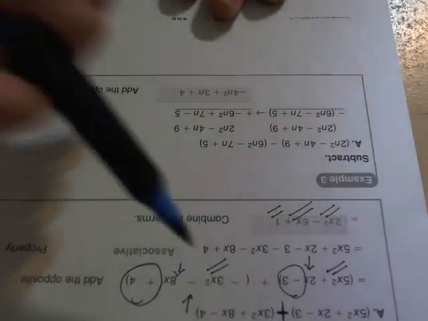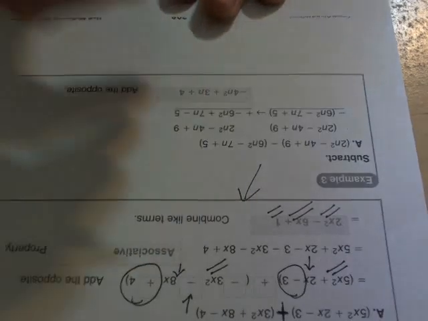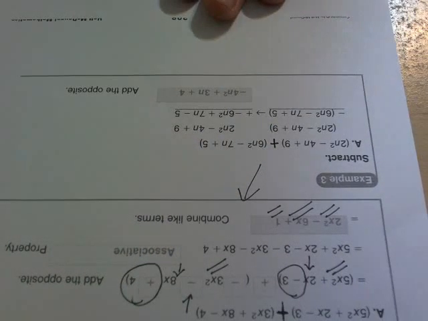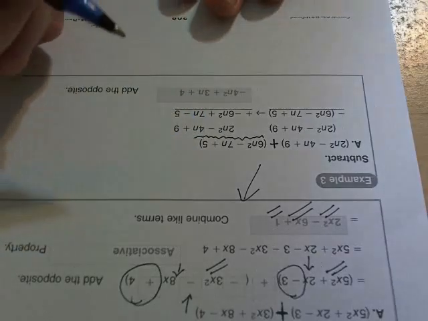So again, they've done first just what we saw back up here in number 2: they went through and changed the subtraction sign into addition, and then whatever's directly after it changes its signs. So that means this whole second polynomial has to change signs. So again, positives become negative, negatives become positives, addition becomes subtraction, subtraction becomes addition. That's what they are prepared to do here.